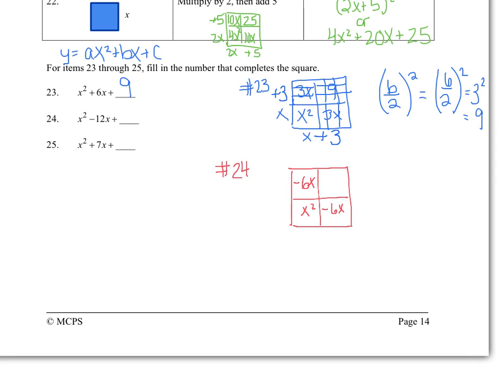If you think about it, what I'm really trying to do is take out a GCF on either side to figure out what my side lengths are. So what is the largest common factor between x squared and negative 6x? And that's going to be x.